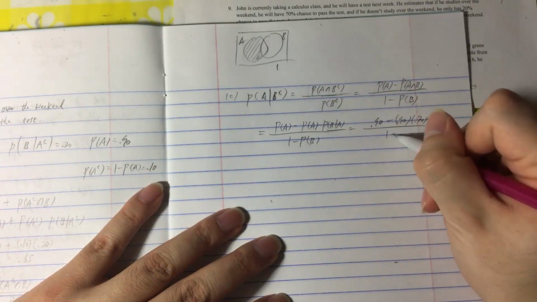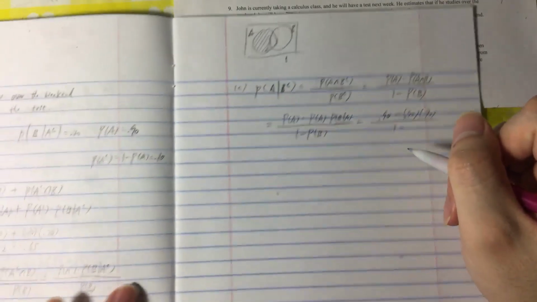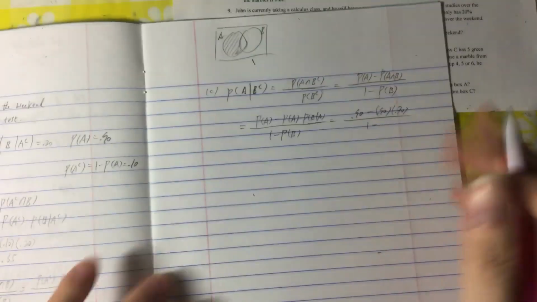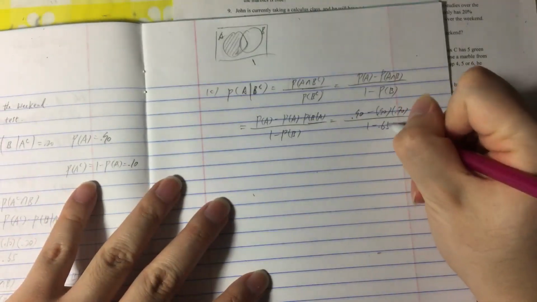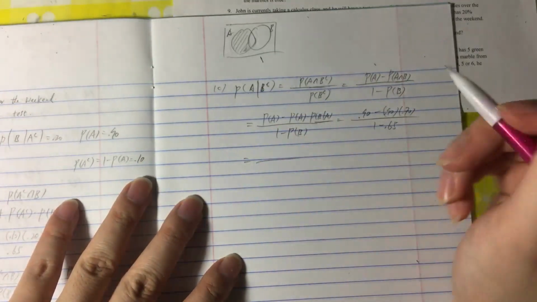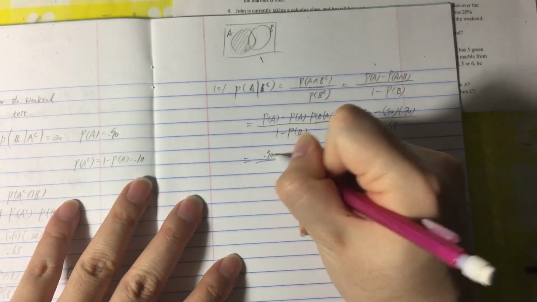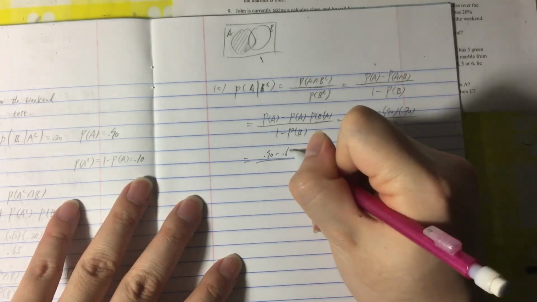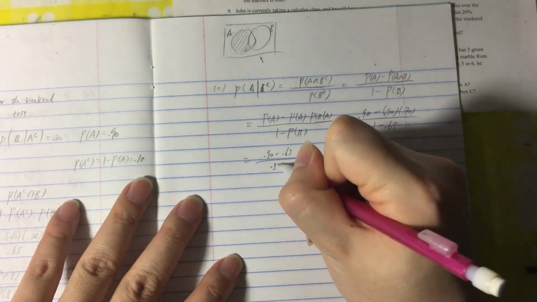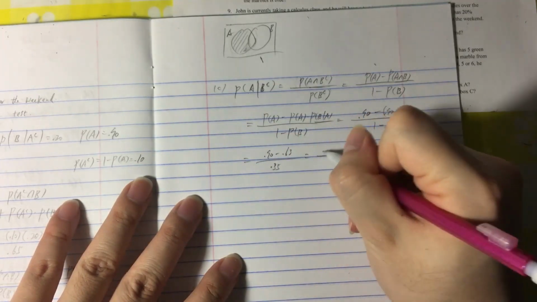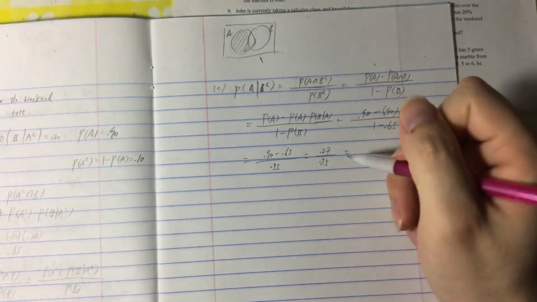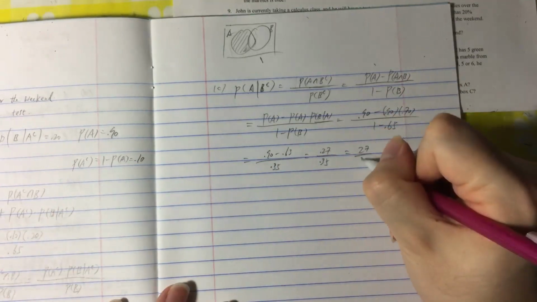Over 1 minus probability of B. Probability of B from part A, we know that that's 0.65. Then on the numerator, I have 0.90 minus 0.63. On the denominator, I get 0.35, which is 0.27 over 0.35. That's 27 over 35.